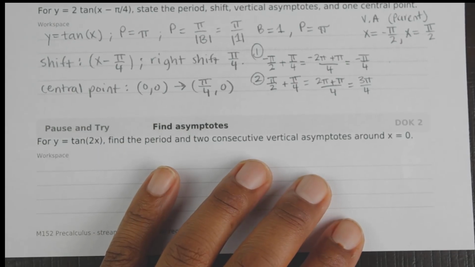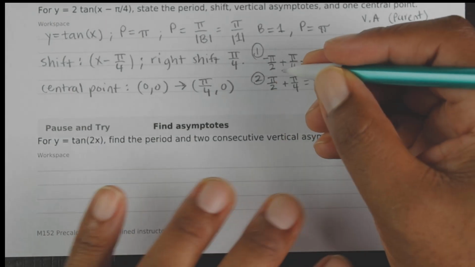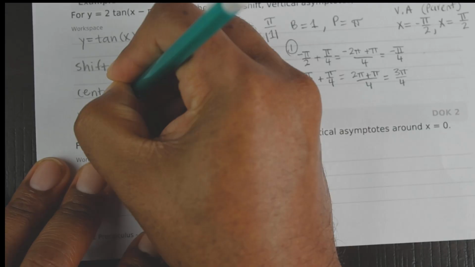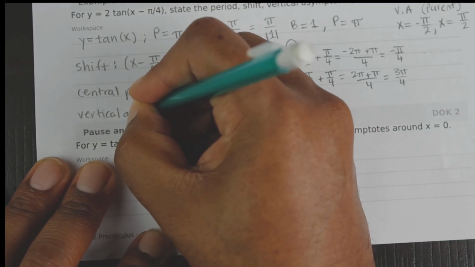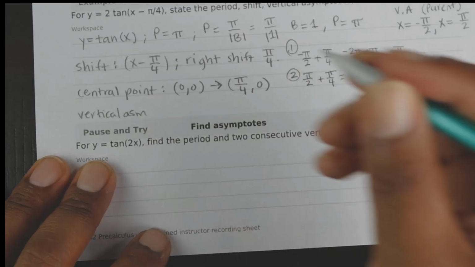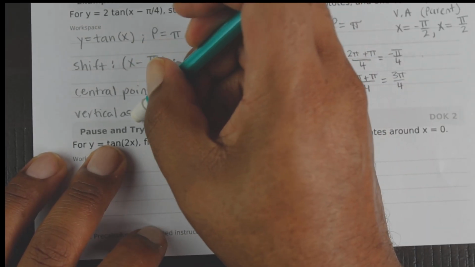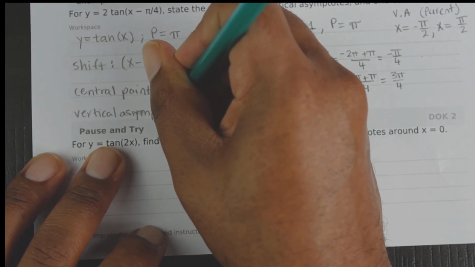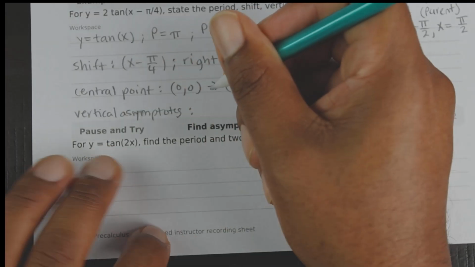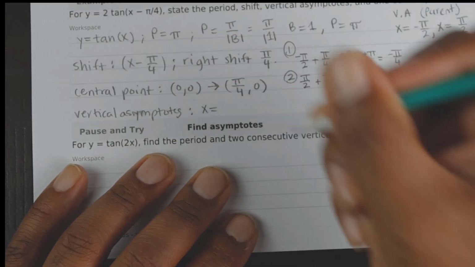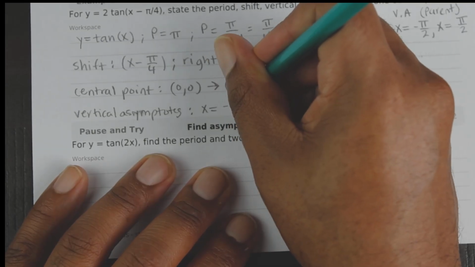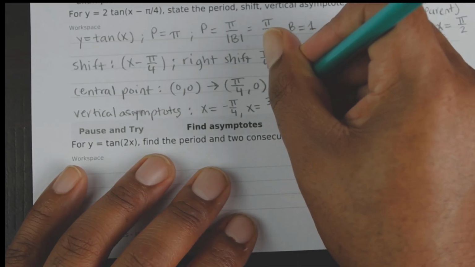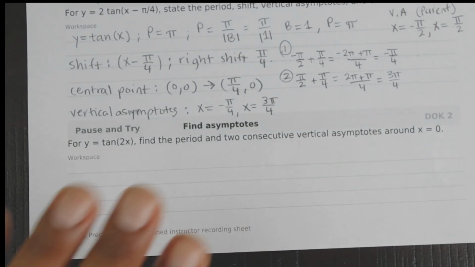So the new vertical asymptotes are x equals negative pi over 4 and x equals 3 pi over 4.